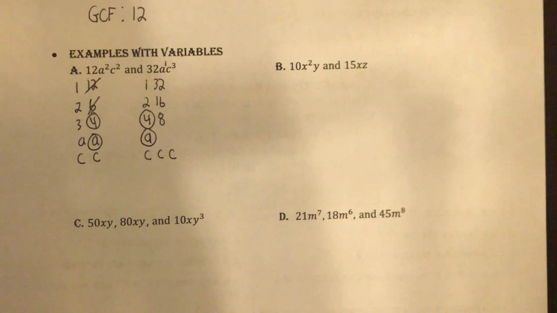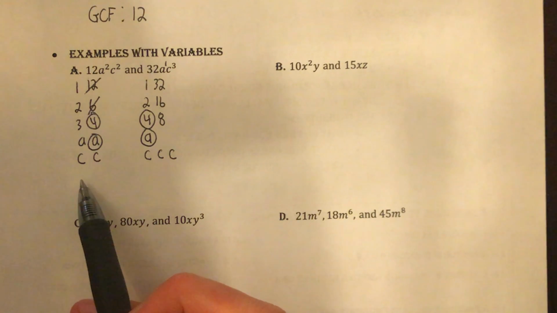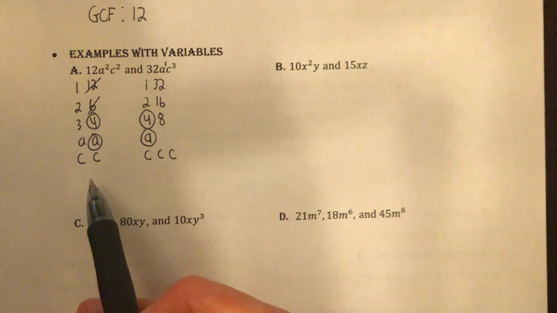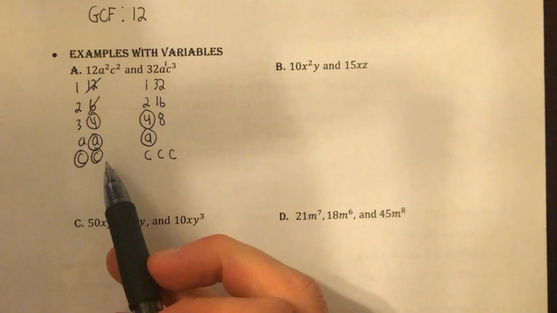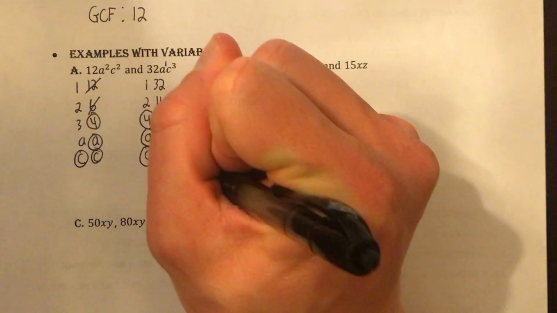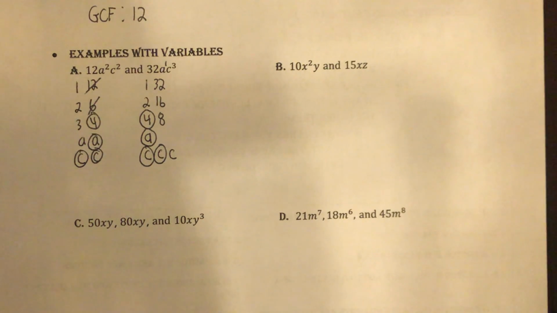Same thing on the c's. What's the greatest amount of c's that I have in both of the lists? Now this one has 3, but this one only has 2 of them. So the max I could use would be 2, because I have 1, 2. I don't have a third one to circle, but I have 1, 2 right there, and it just leaves an extra c, and that's completely fine.